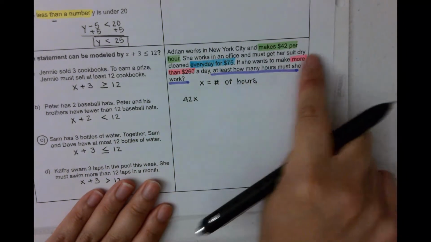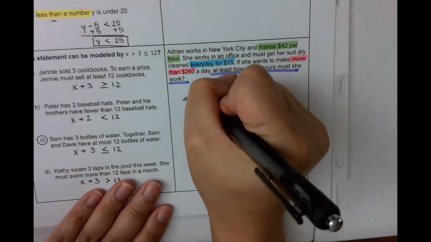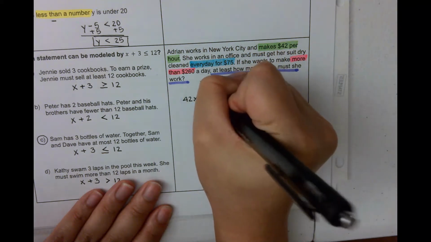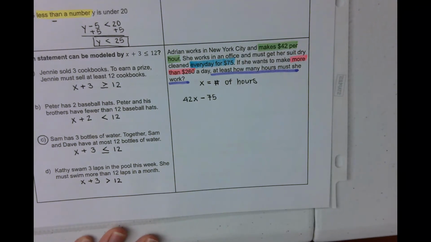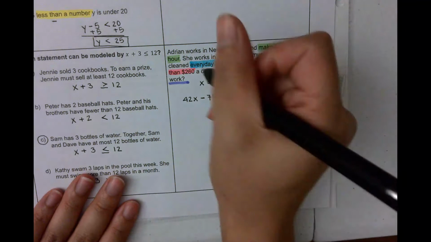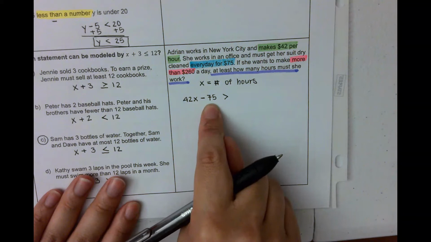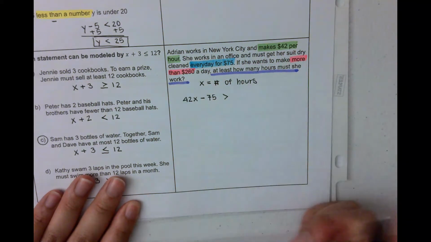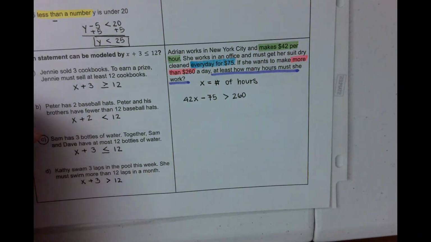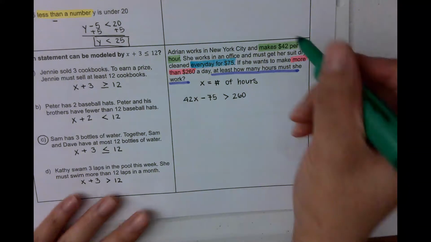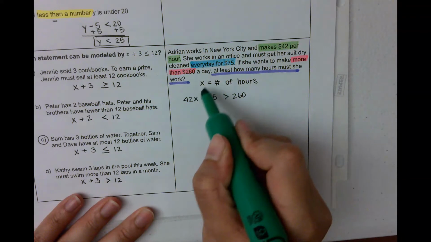She needs to spend $75 every day to get it dry cleaned. So if she needs to spend that money, that means she's subtracting it from the amount of money she has. And if she wants to make more than 260, what she makes per hour minus what she needs to spend on dry cleaning has to be more than, so greater than, 260. Let me just highlight everything we got. Whenever you see per, it means times, so 42 per hour, that's why it's 42 times x.